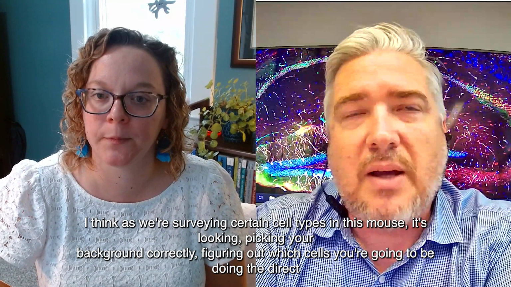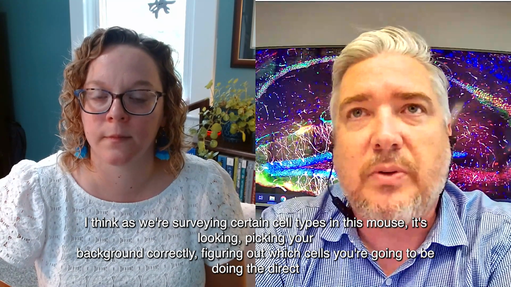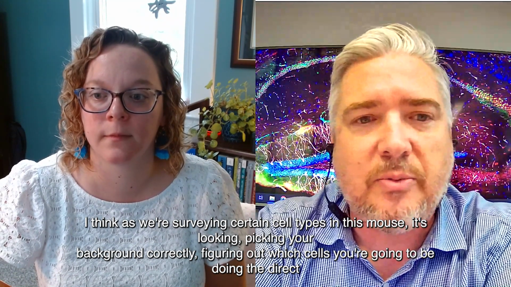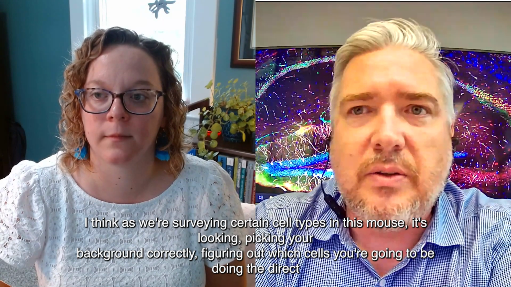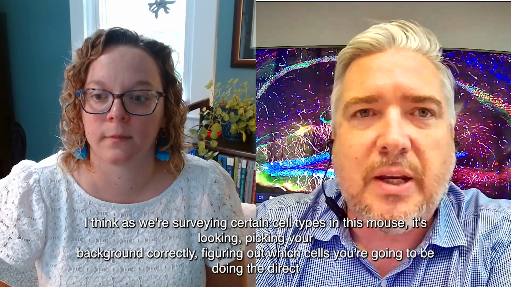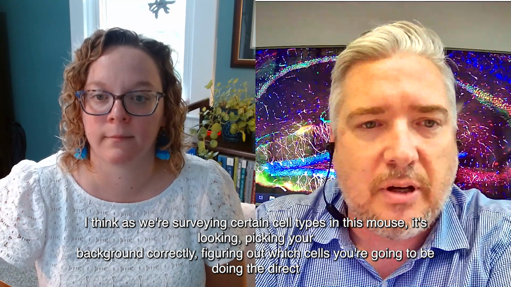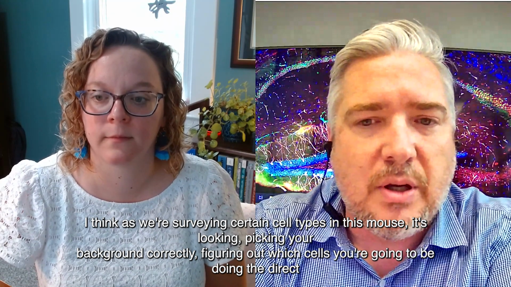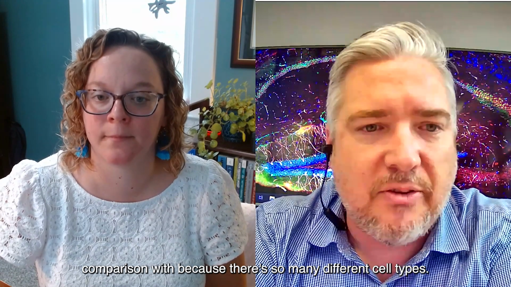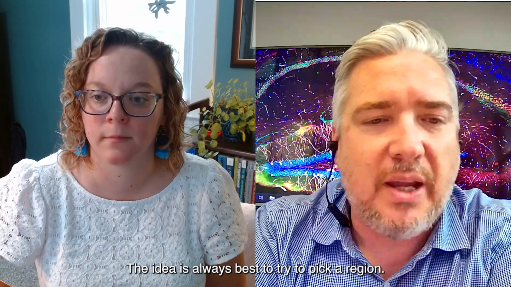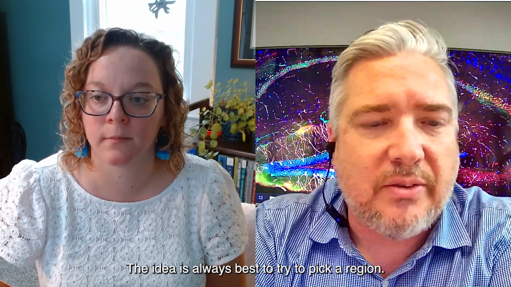I think as we're surveying certain cell types in this mouse, it's picking your background correctly, figuring out which cells you're going to be doing the direct comparison with, because there are so many different cell types. The idea is always best to try to pick a region. There might be regional differences. We don't know yet. We're working on that.